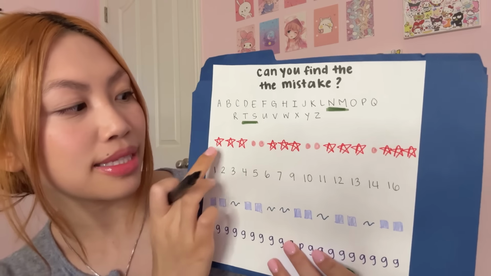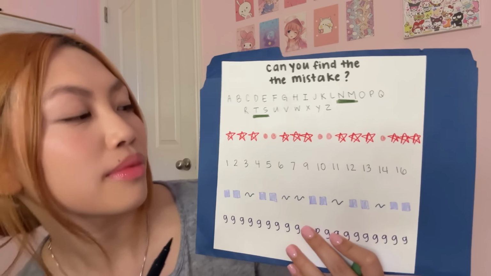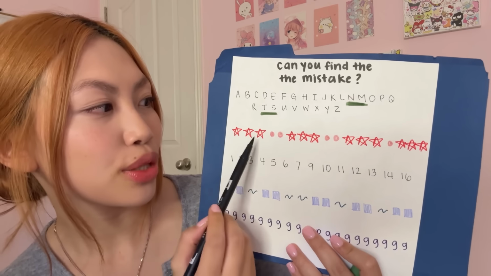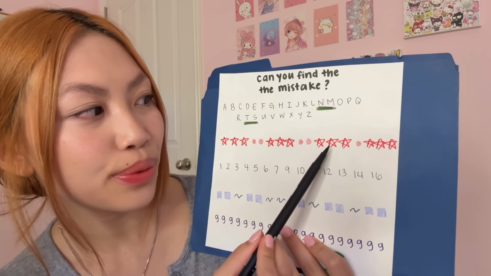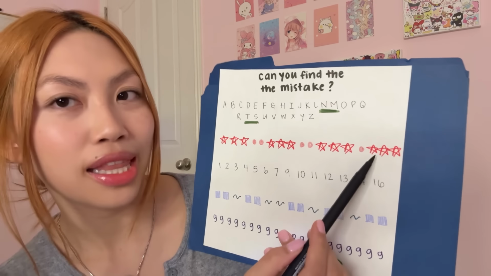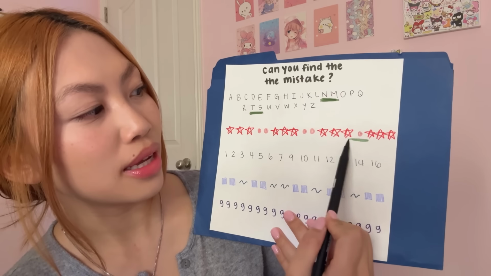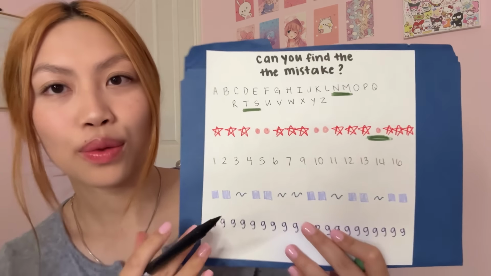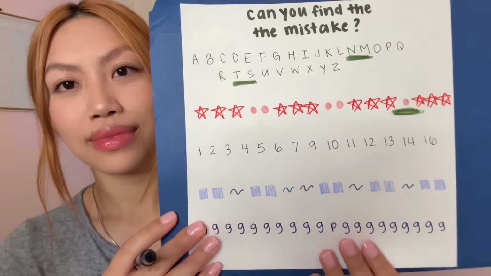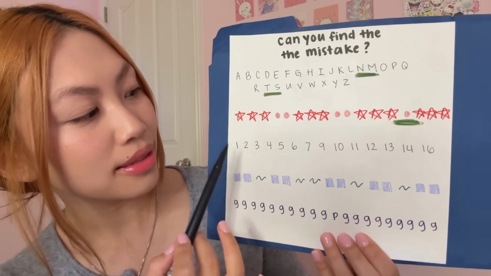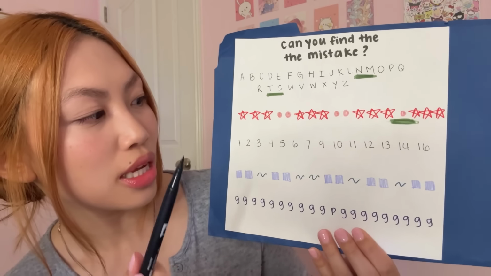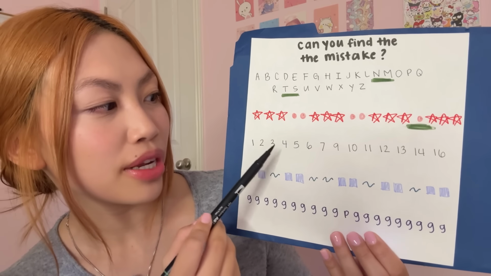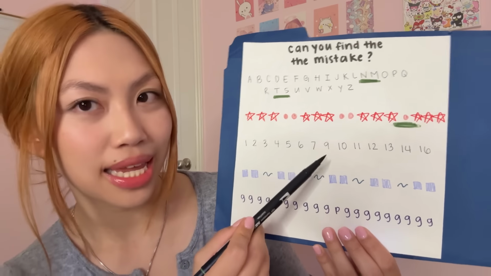And then the second one, so the pattern is 3, 2, 3, 2, 3, 1, and then 3. So the mistake would be right there. And then the next one is numbers. So 1, 2, 3, 4, 5, 6, 7, 9.